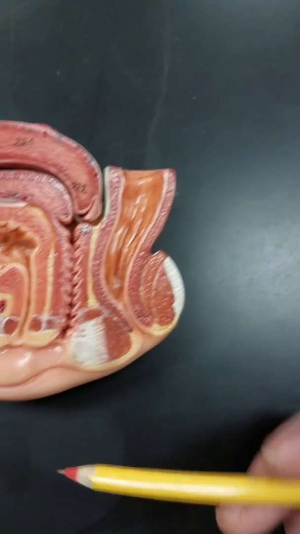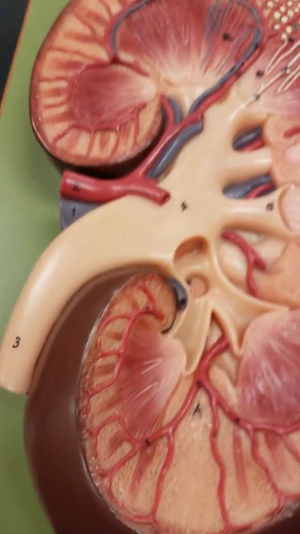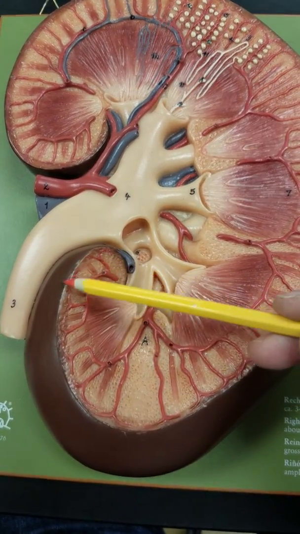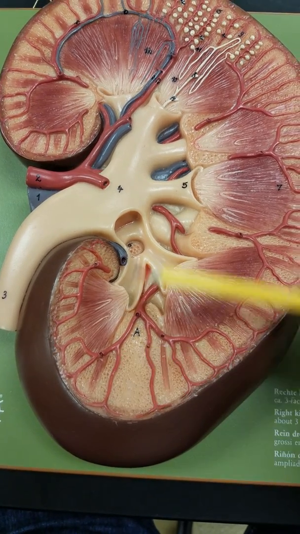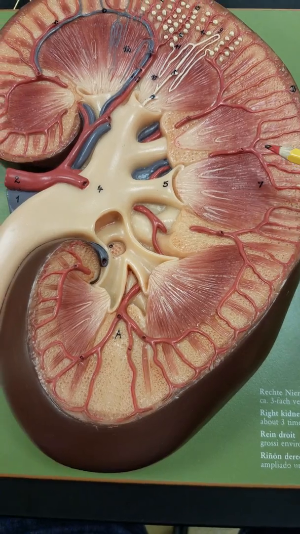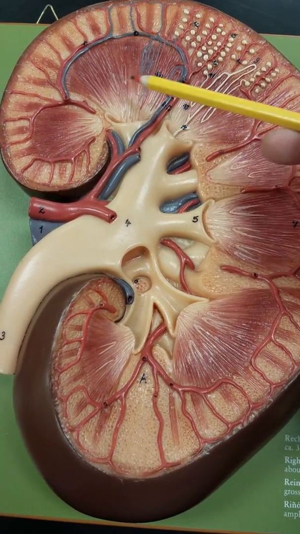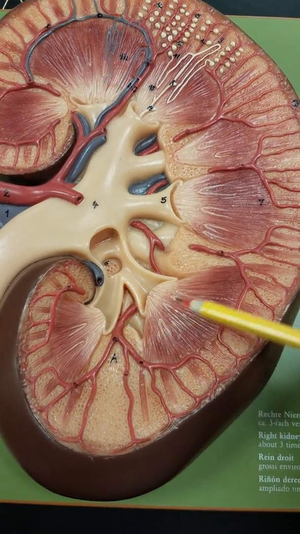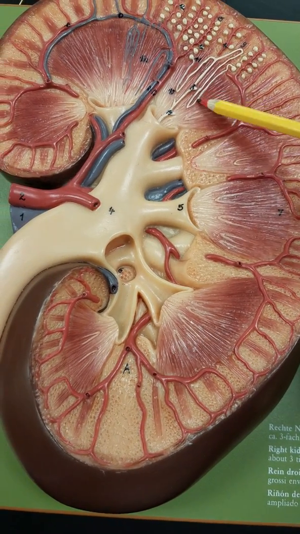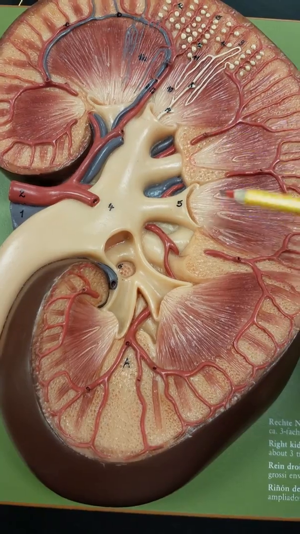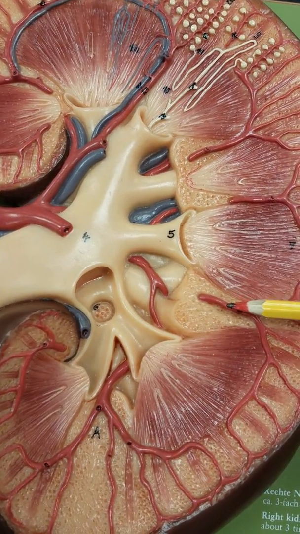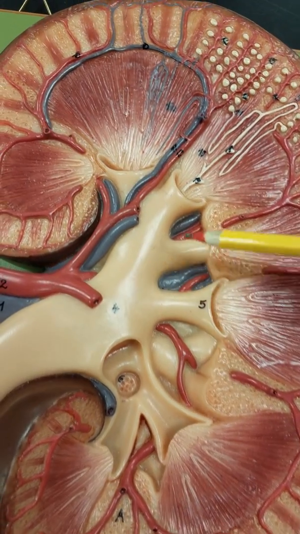Now, when we look at the internal structures here on the kidney, okay, so again, this dark area, that's the capsule again. And then on the inside, we see the outer region known as the cortex, and then the inner region known as the medulla. Now, the medulla is characterized by the renal pyramids that we see here. Now, the pyramids are surrounded by some specific blood vessels that you want to pay attention to.